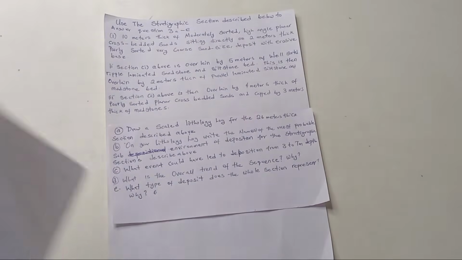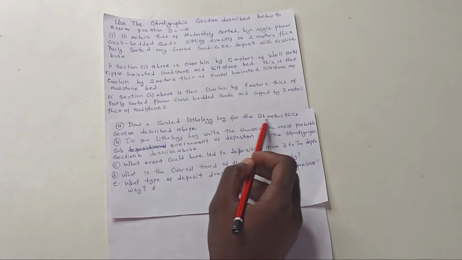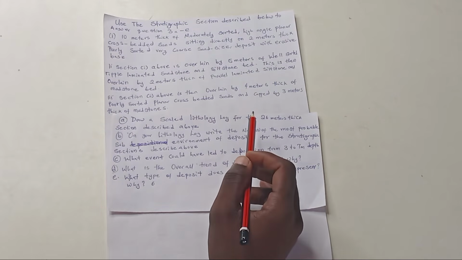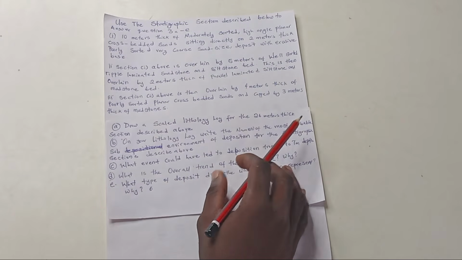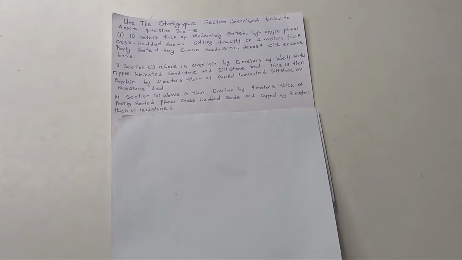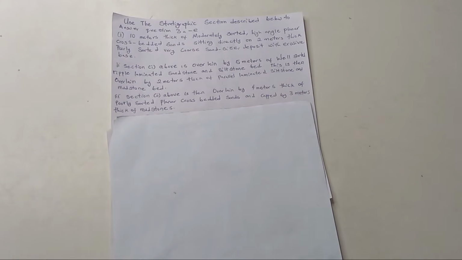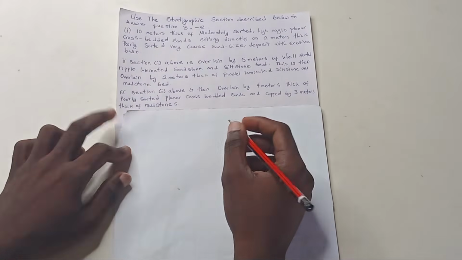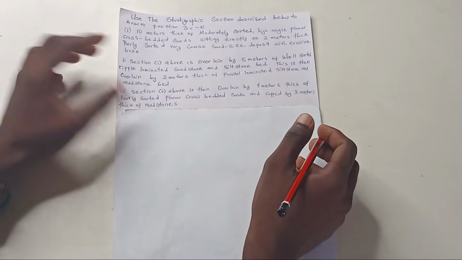Our first question is: draw a scaled lithology log for the 26 meters thick section described above. What I do first is draw a sketch so that I will not make a mistake when I'm plotting my log. I'll draw a sketch of how everything would actually look. So let's start.